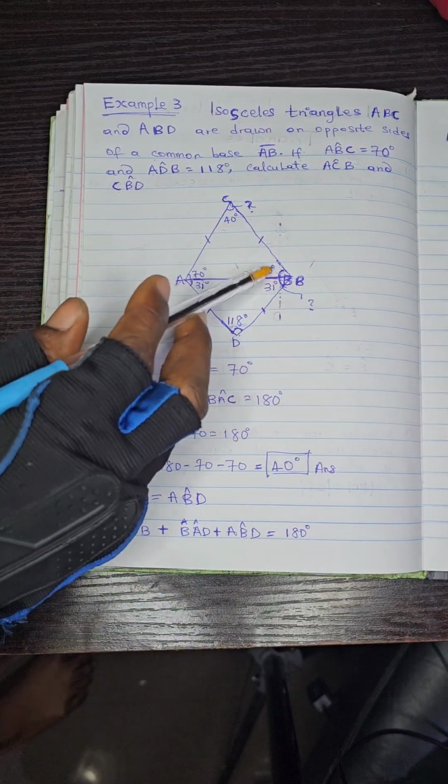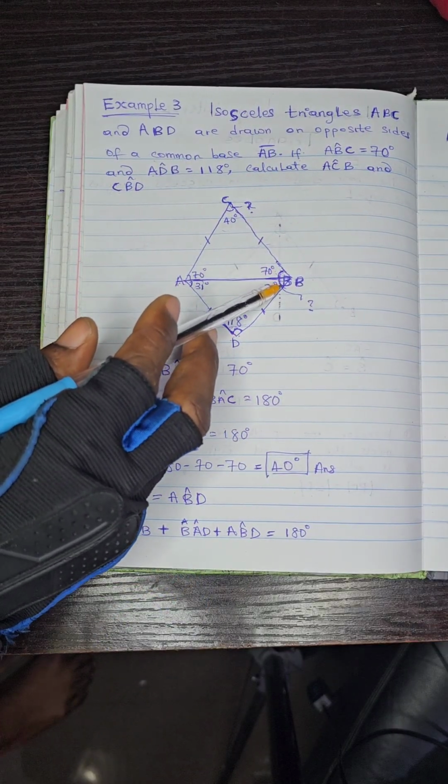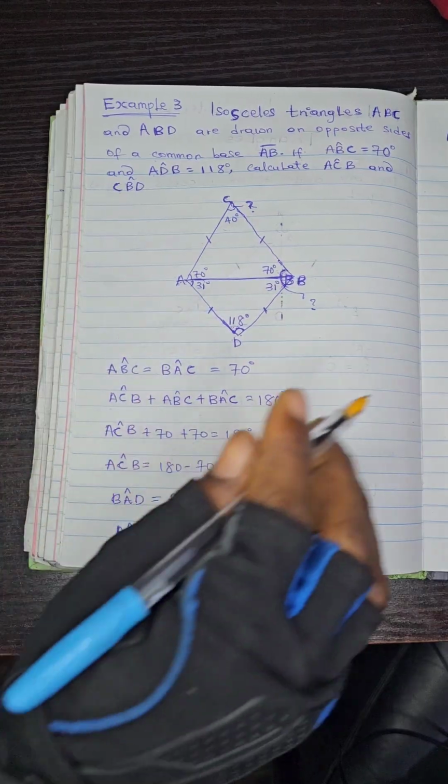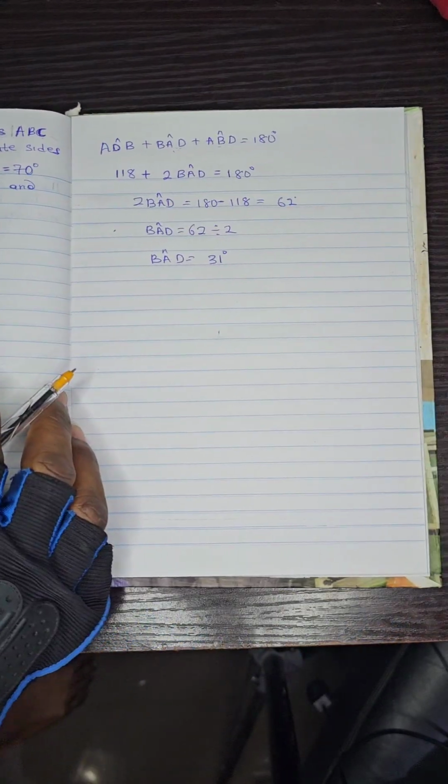And mind you, look at what they say we should calculate: CBD. So CBD simply means what is here plus what is here, and that will give us our CBD. So let's continue.